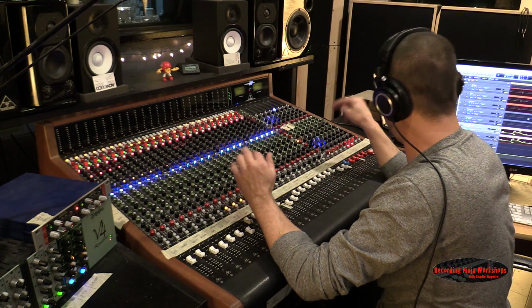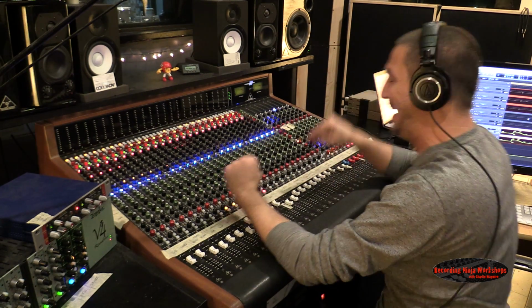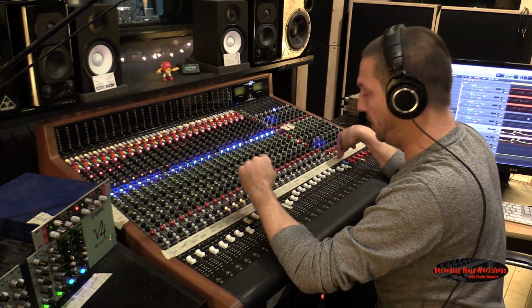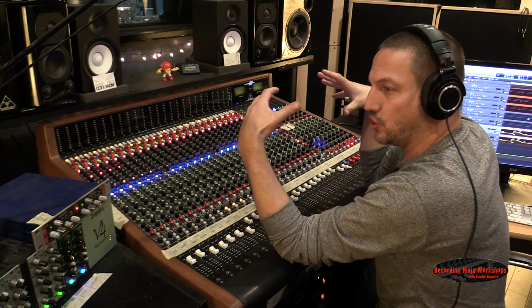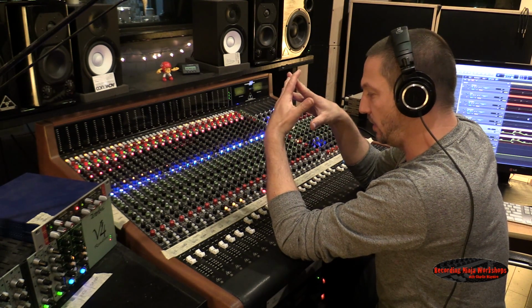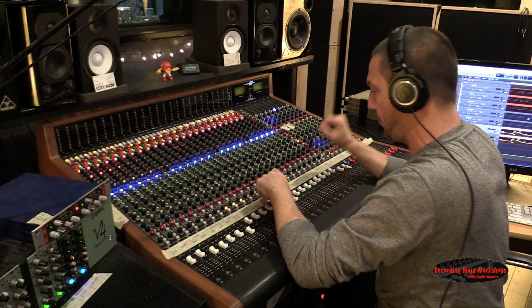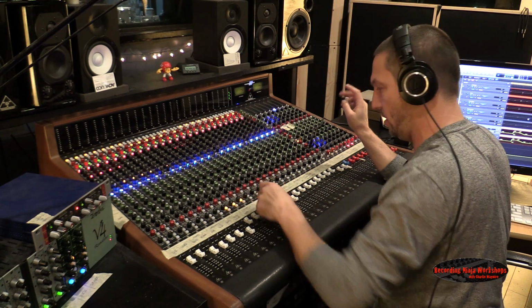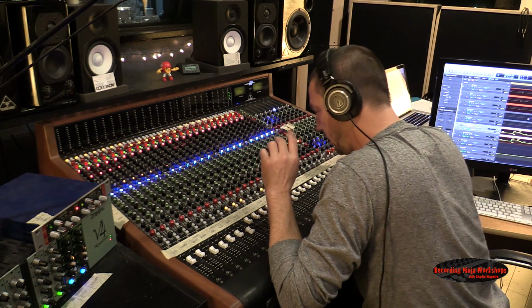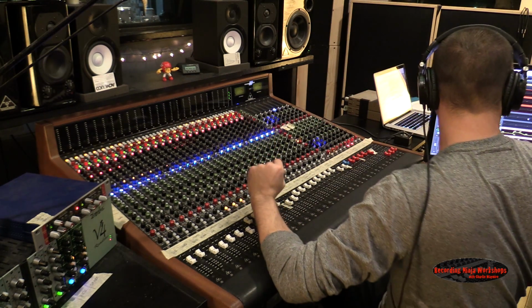Now, I decided to send my bass to the drum bus as well, because sometimes I just like how when you stick the drums and the bass together under the same compressor, things kind of come together. So here, I've done two things with the bass. Here is the drums and just the DI'd bass.